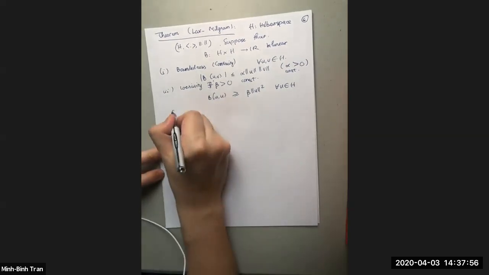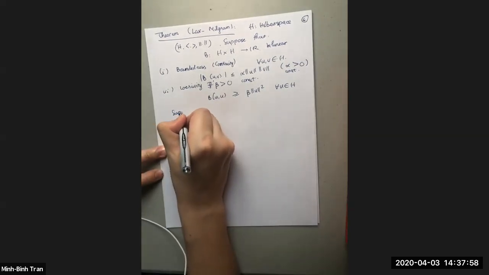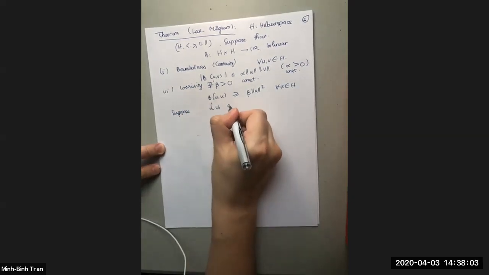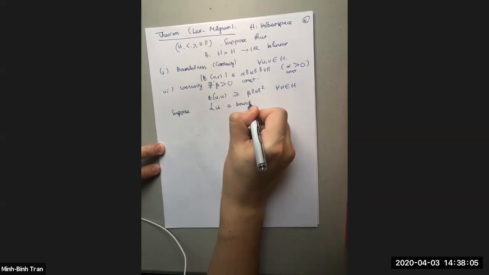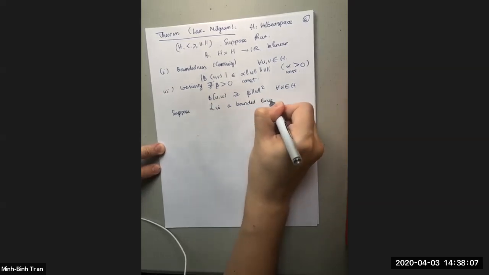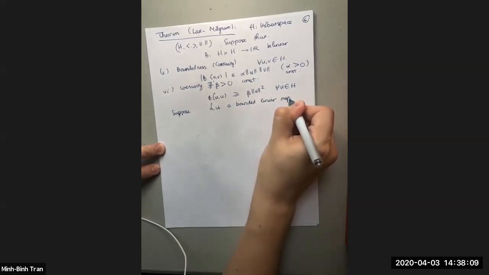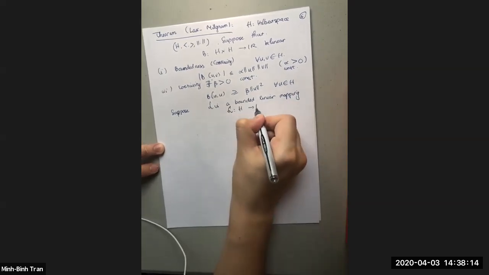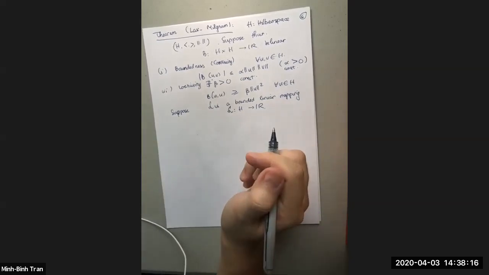So suppose that L is a bounded and linear mapping. L is going from H to R, right?